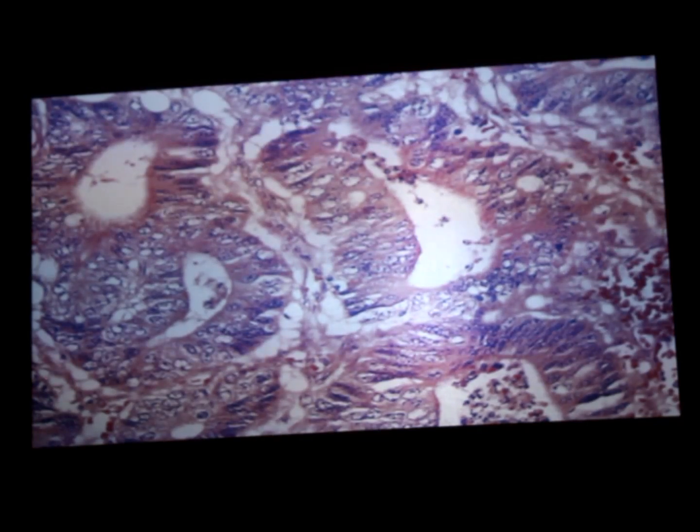So in this you find glands which are showing hyperchromatic nucleus, pleomorphic cells, stratification inside of the cells. Okay. This is a biopsy where you see some normal glands, you see some tumor glands here. Another picture.